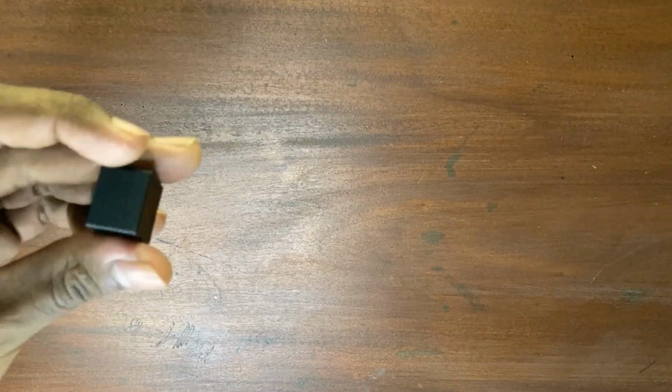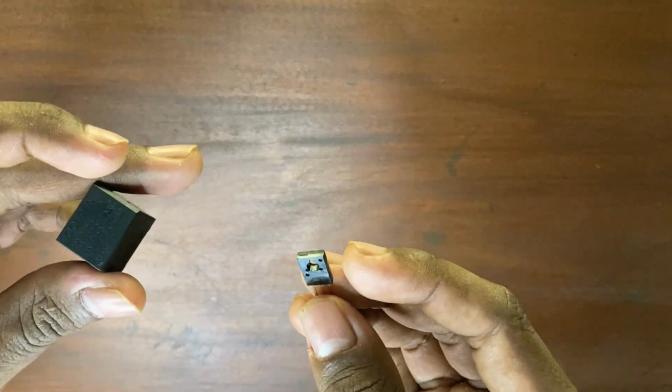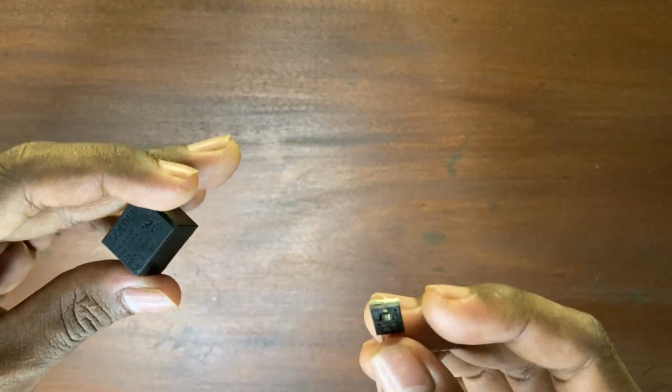From the big clicking relays of the past to the microscopic transistors in our devices today, these tiny components run our modern world, and now you understand the difference.